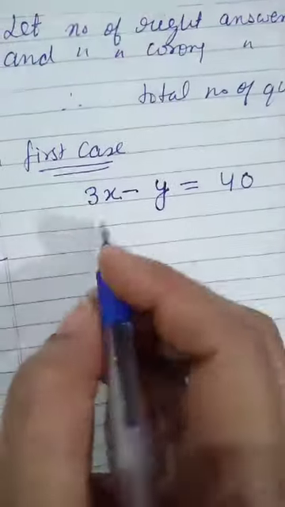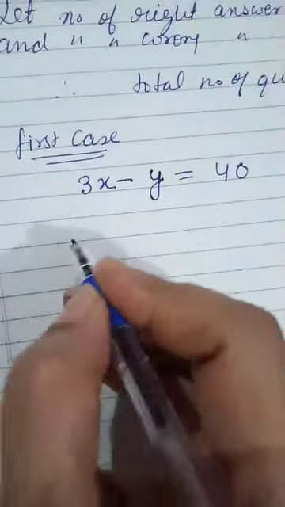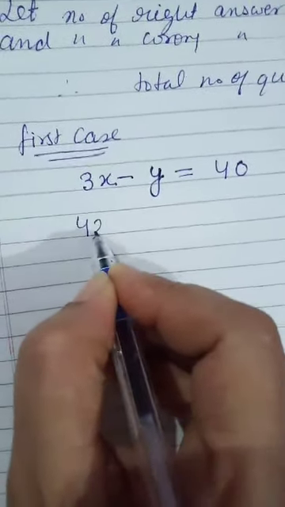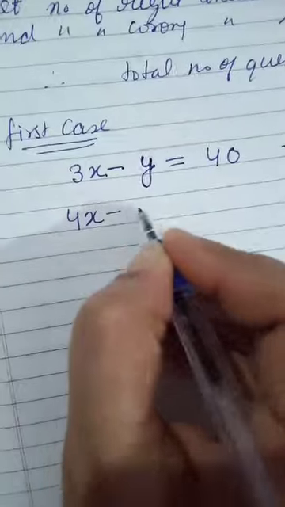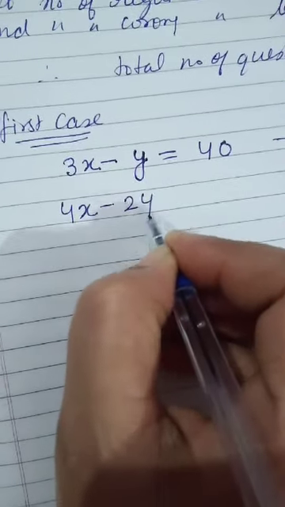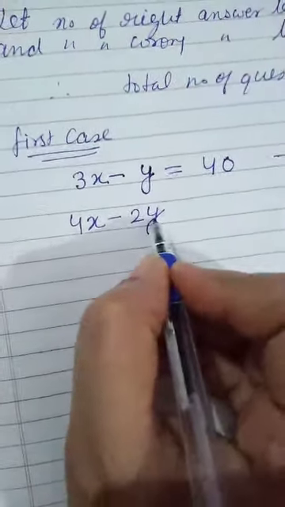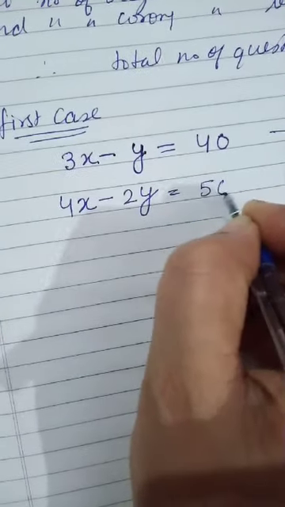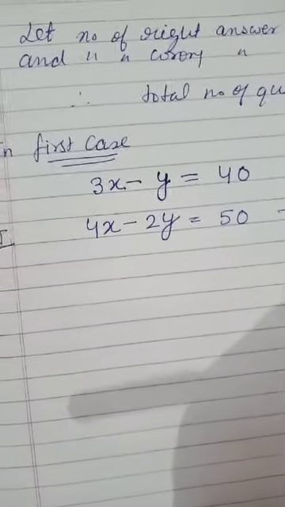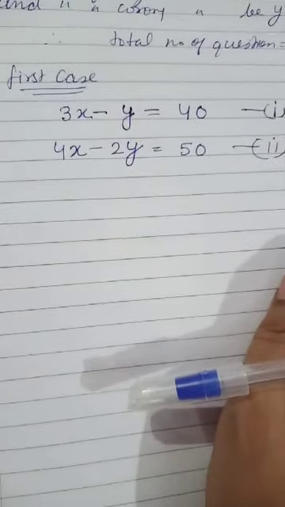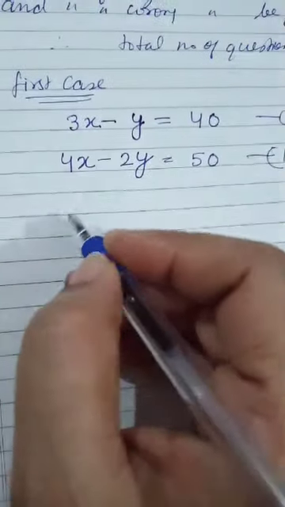This is our first. In second case we have कि अगर ऐसा होता कि हर सही क्वेश्चन के लिए उसको 4 मार्क्स मिलते तो टोटल मार्क्स मिलते 4x, और हर गलत के लिए उसको 2 मार्क्स डिडक्ट करने पड़ते और क्वेश्चन अटैम्प्ट किए y रॉन्ग, सो 2y, तो उसको अवार्ड मिलता 50 क्वेश्चंस का. दिस इज आवर सेकेंड part. So here you can apply substitution method or you can use cross multiplication method as well. So here I am using cross multiplication method.